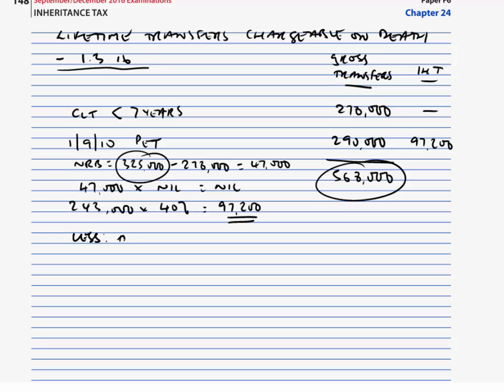So less taper relief. The taxpayer died on the 1st of March 16. This transfer was the 1st of September 10. So let's see between how many and how many years did we survive from the date of the transfer through to the date of death. So from September 10 we count forward: September 11, 12, 13, 14, 15. So we got to 5 years, but we didn't make it to 6 years.